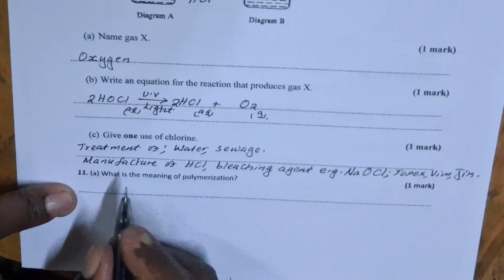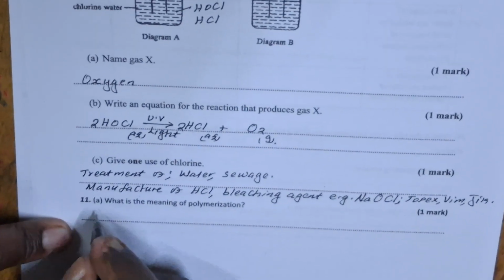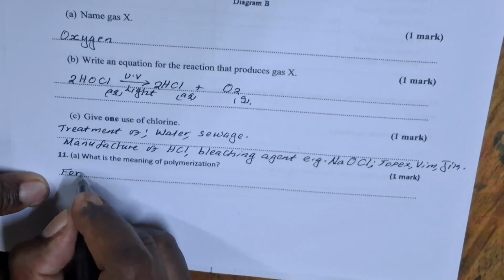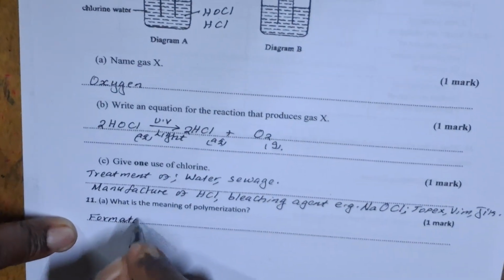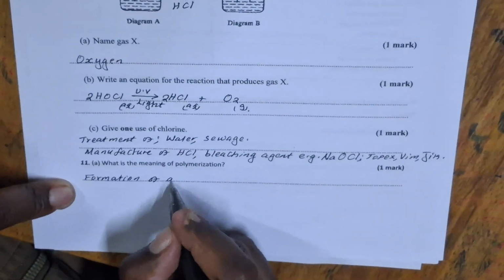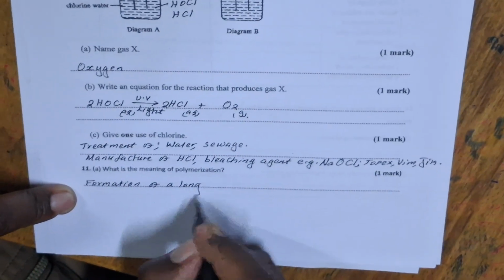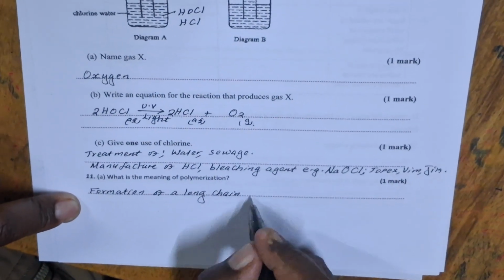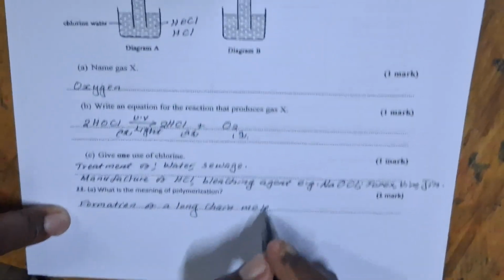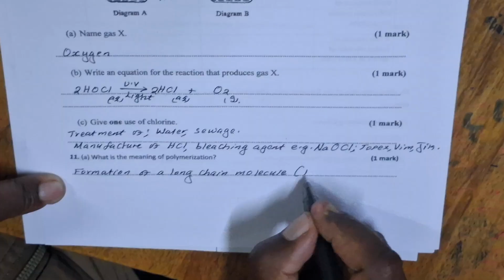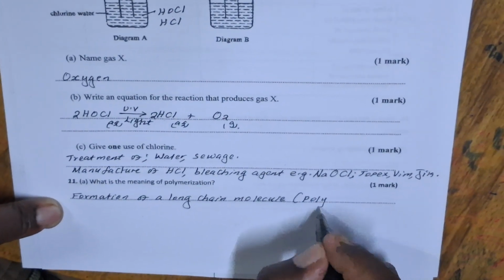That's question number 11. Now, polymerization refers to the process of forming a long chain molecule. Sorry, a long chain molecule, not alkane. That long chain molecule is also known as a polymer.